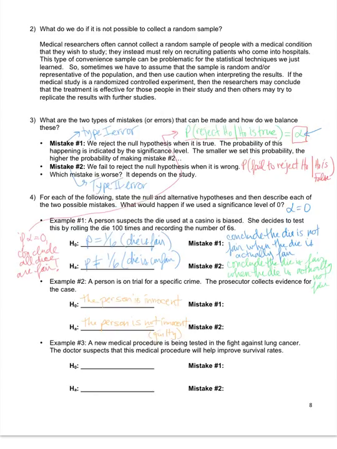Okay, so mistake number 1, we would conclude the person is guilty when the person is actually innocent. In type 2, or mistake number 2, we would conclude the person is innocent when the person is guilty.